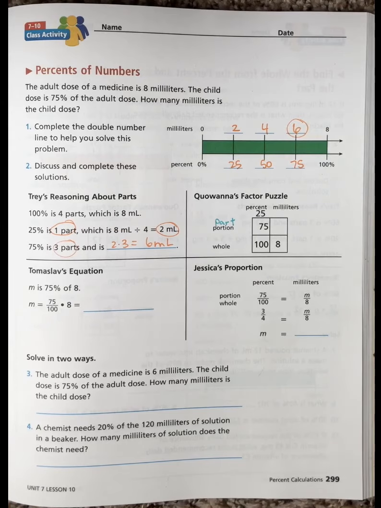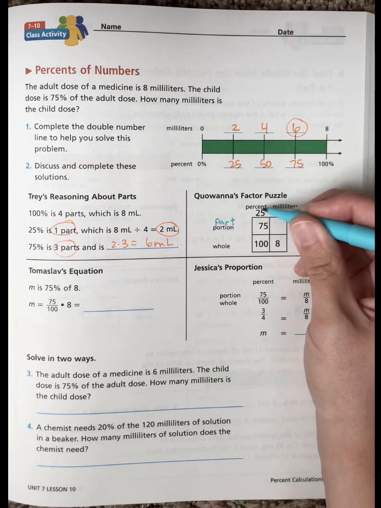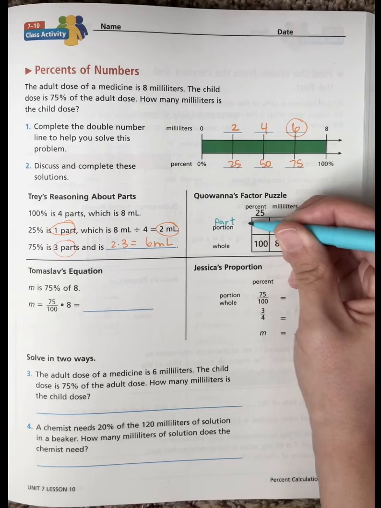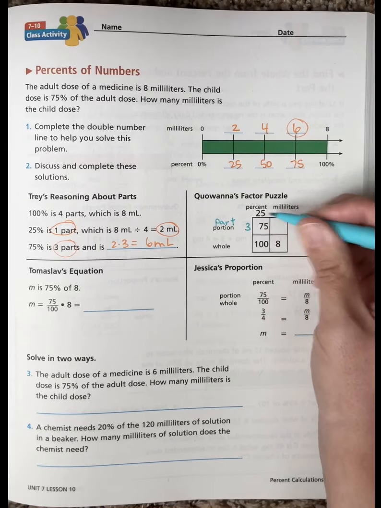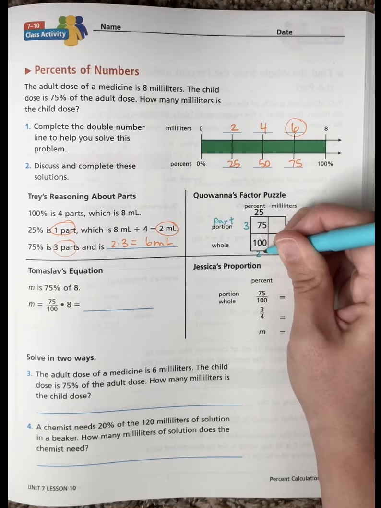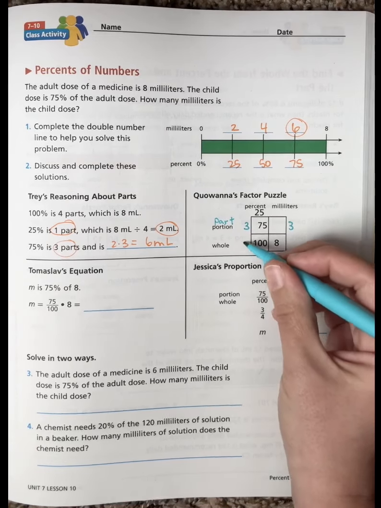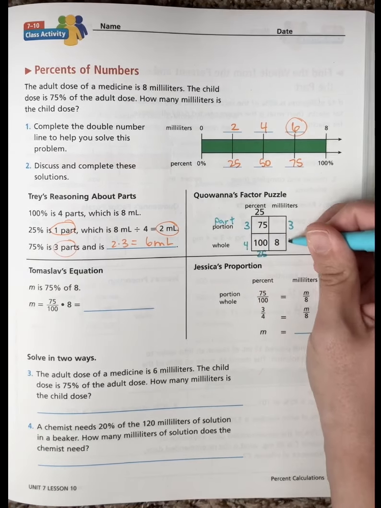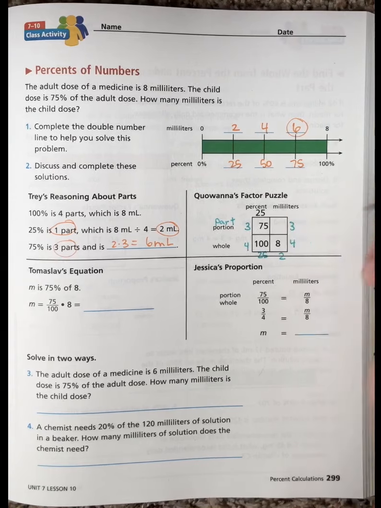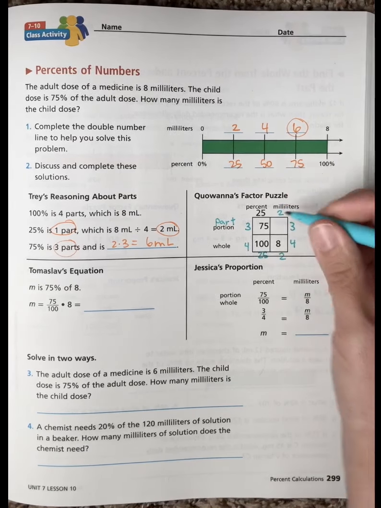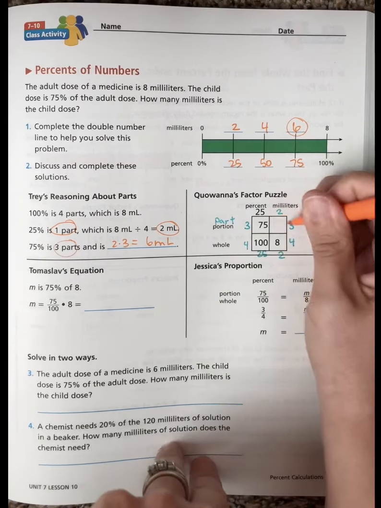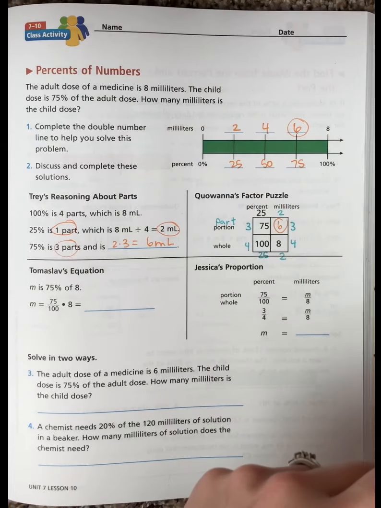So if you solve this factor puzzle, they got us started by putting a 25 out here. 25 times 3 gives us 75. Slide our 3 across, slide our 25 across. 25 times 4 gives us 100. Slide our 4 across. 4 times 2 is 8. Slide our 2 across. And now we're ready for our answer. 2 times 3 is 6.